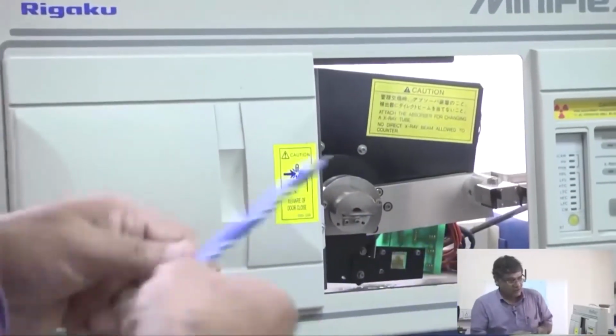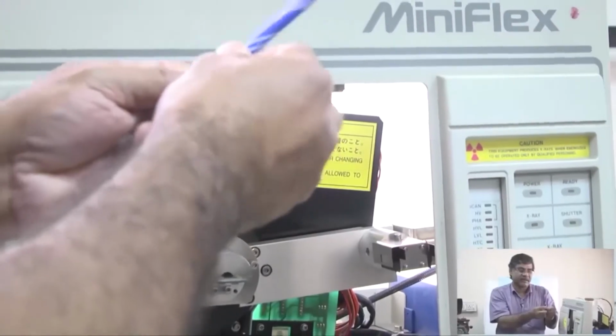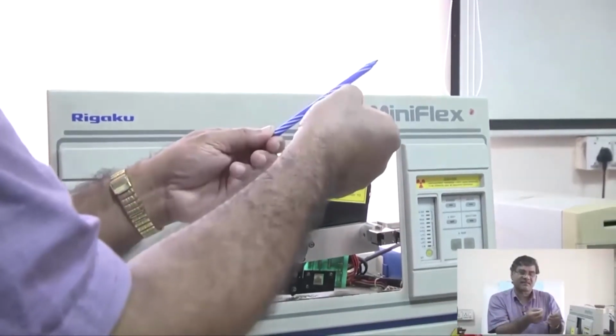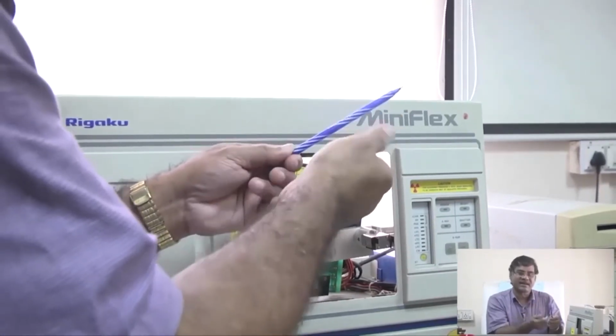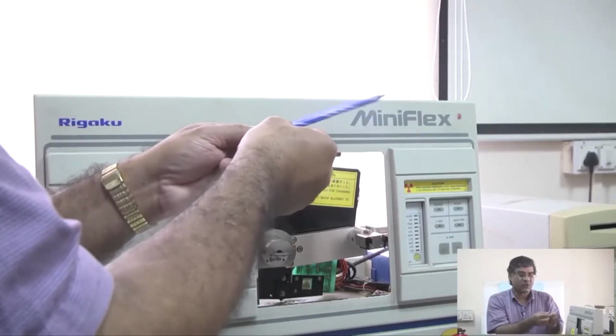Now, the detector is on this lever. The detector has a stepper motor, so it will vary with some step. You can specify that step as 0.1 degree, 0.2 degree, 0.5 degree or 1 degree.